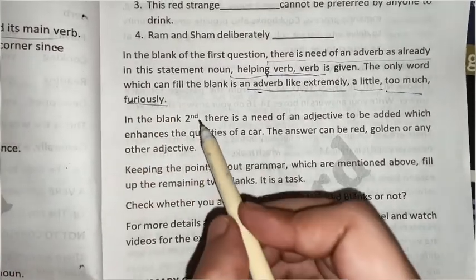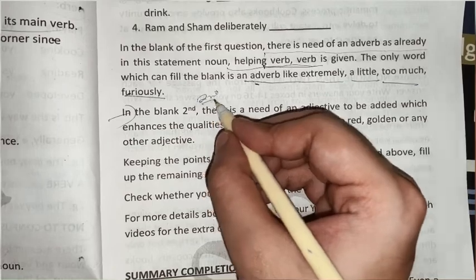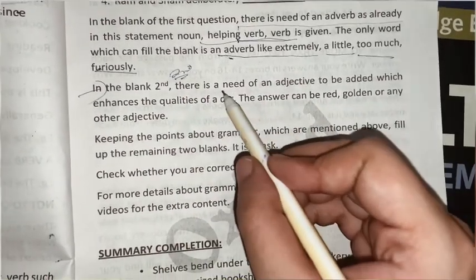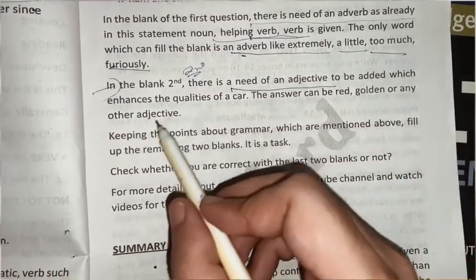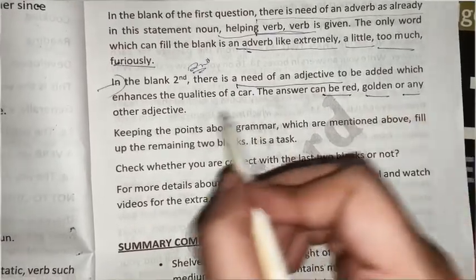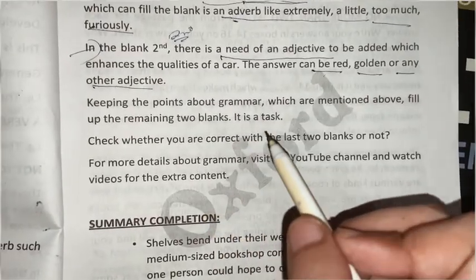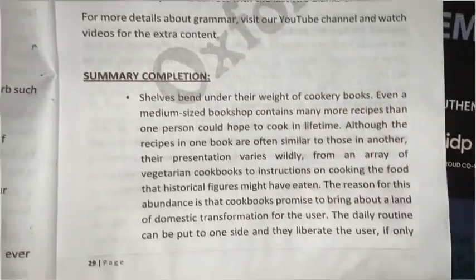In the second blank, there is a need of an adjective to be added which enhances the quality of a car. The answer can be red, golden, or any other adjective. Keeping the points about grammar mentioned above, fill up the remaining two blanks. It is a task.